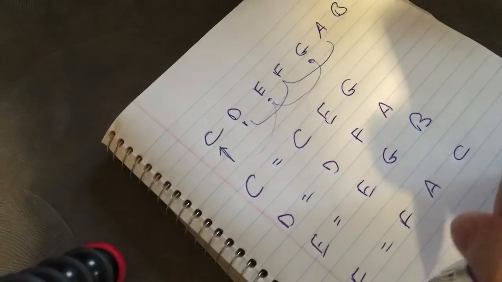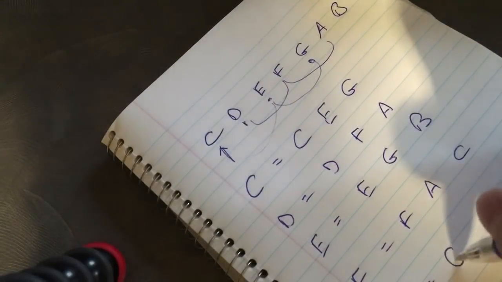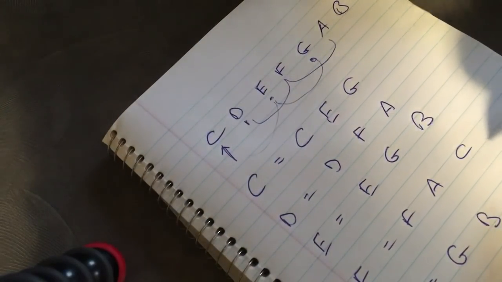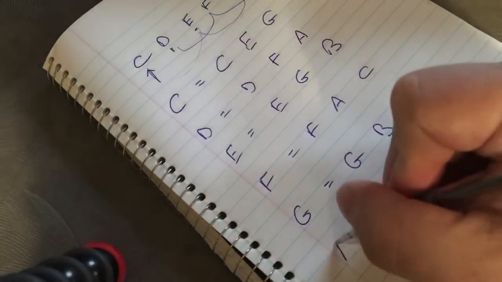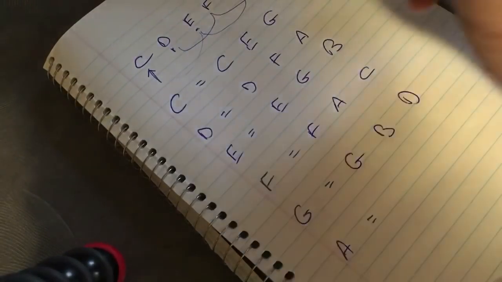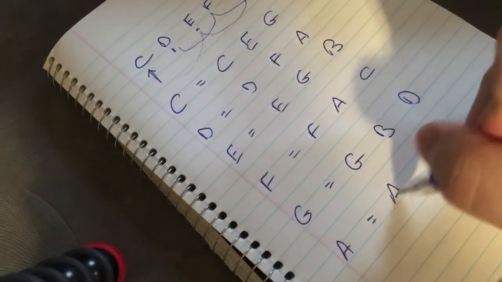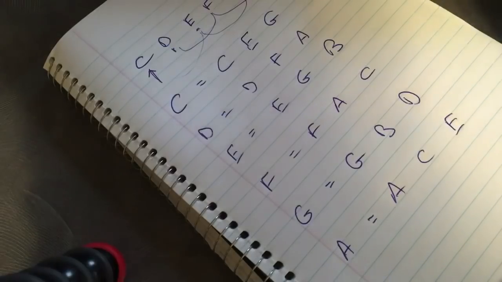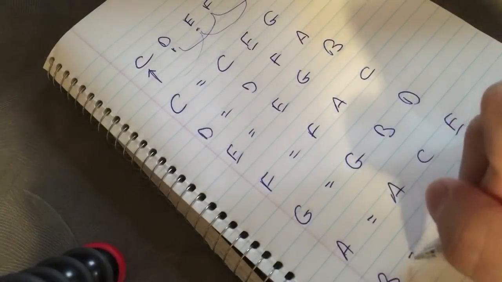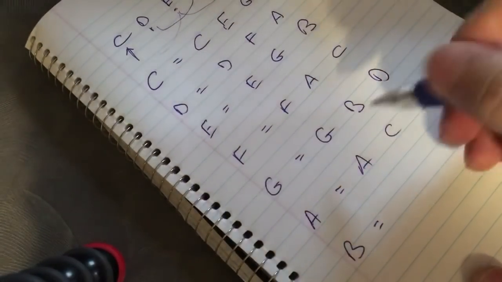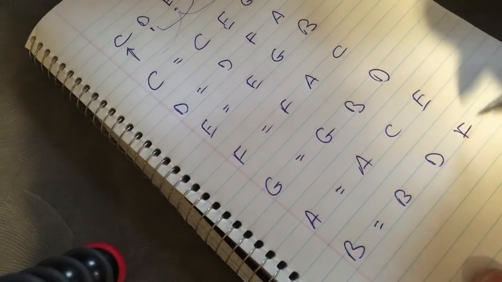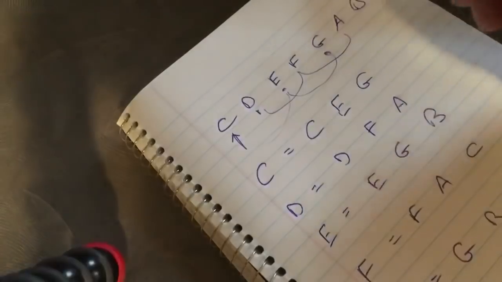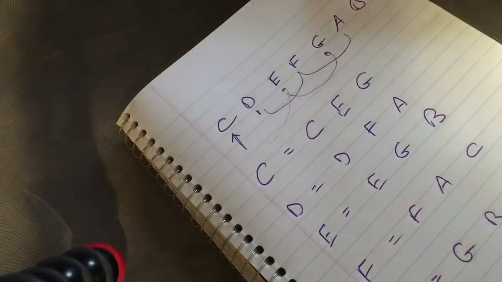Now some of you who are more knowledgeable about theory are probably going, but how? There's information missing here. This is not working out. Some of the notes are wrong. We're going to talk about that in a second. A, C, E, and the last one is B, D, and F. Okay. Now this is where it gets a little complicated, but it's not that hard.